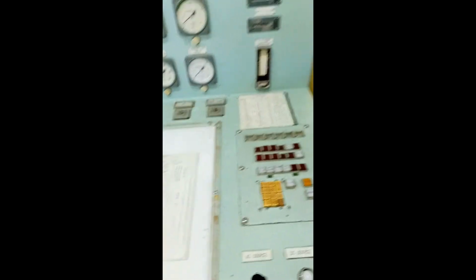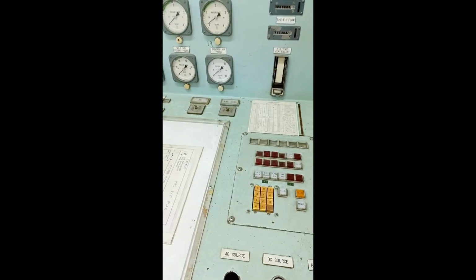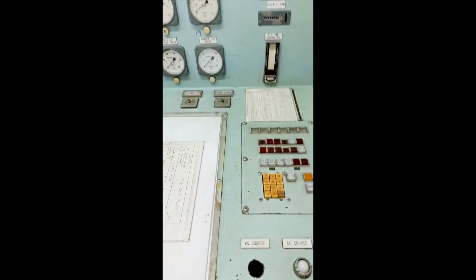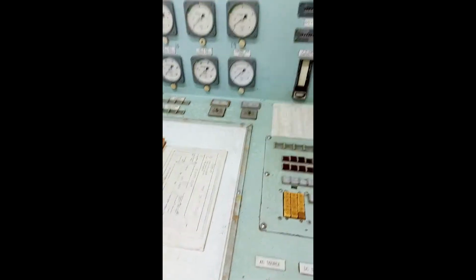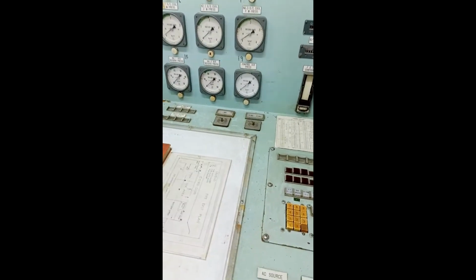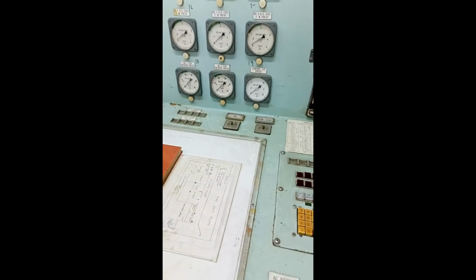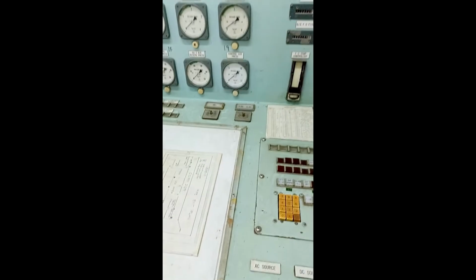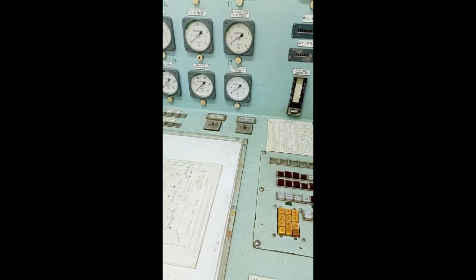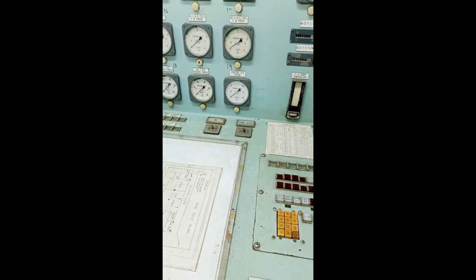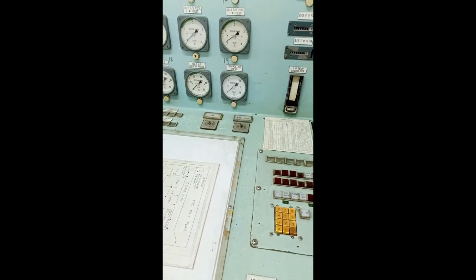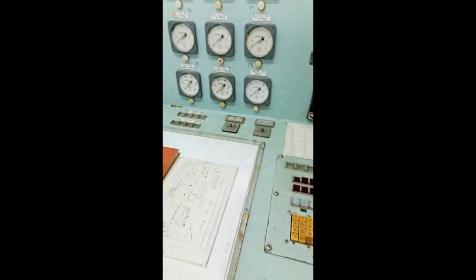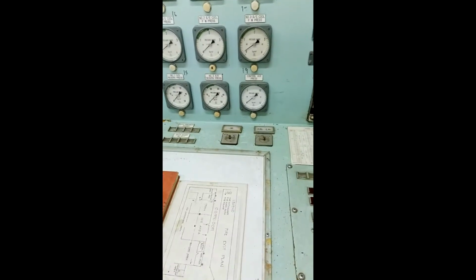So we have here the buzzer stop. This means you could silence the buzzer. It's good advice to use buzzer stop, and not immediately reset or press the acknowledge button. This is because if you acknowledge and you are not particular about the alarm, you might not know what the alarm is, and later on you could have trouble with the system.